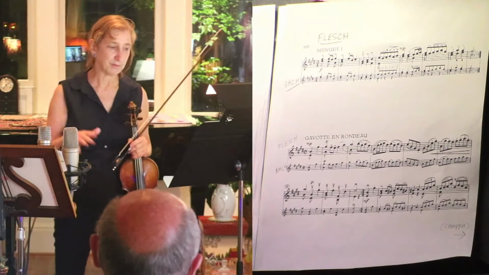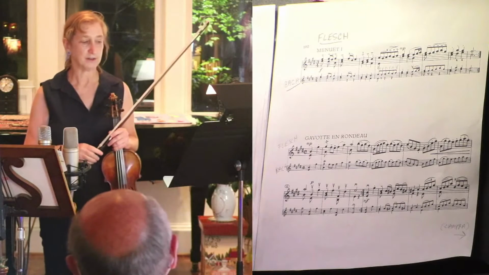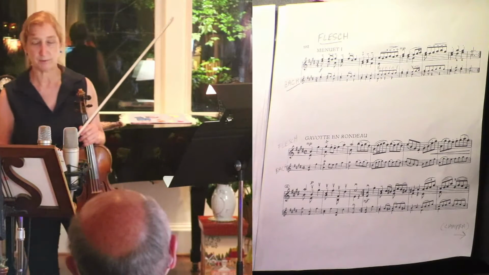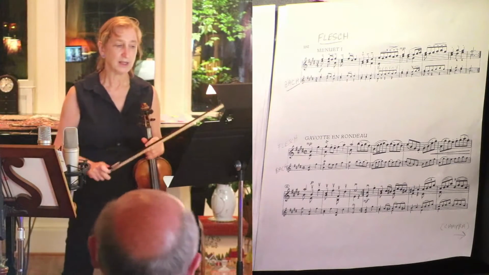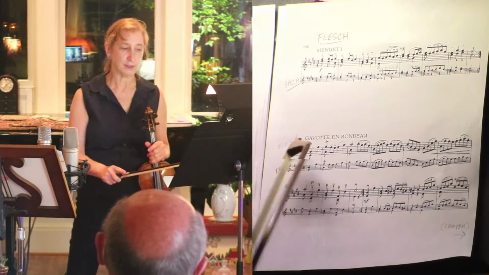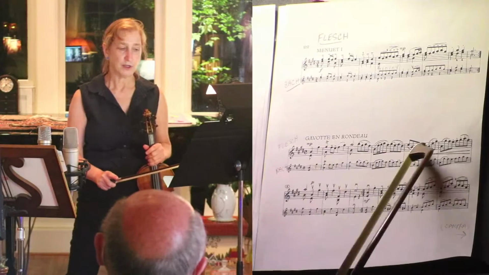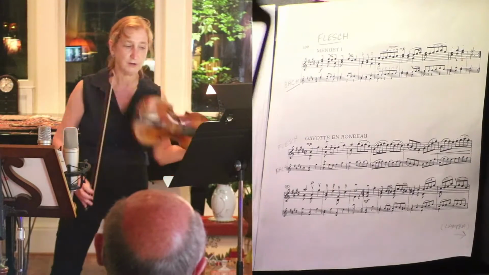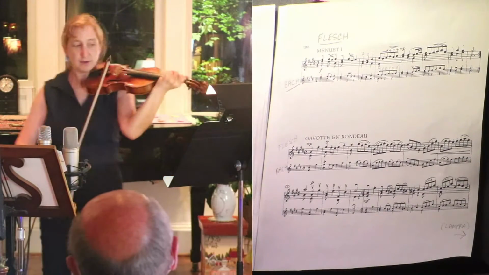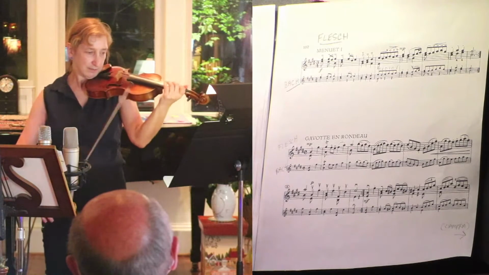Here is, before the Menuet in that same partita, the Gavotte and Rondo, a very, very famous piece most violinists study. And again, let's look at what Mr. Flesch has written to me. He's giving me dynamics, he's giving me dots, he's giving me tenutos, and up-bow staccato. So let's see if I can play this as indicated by the top line.